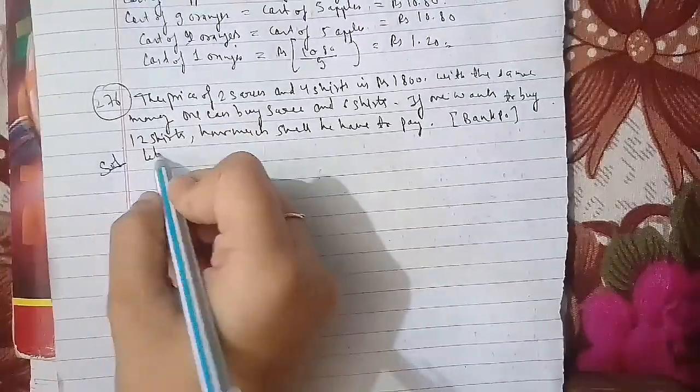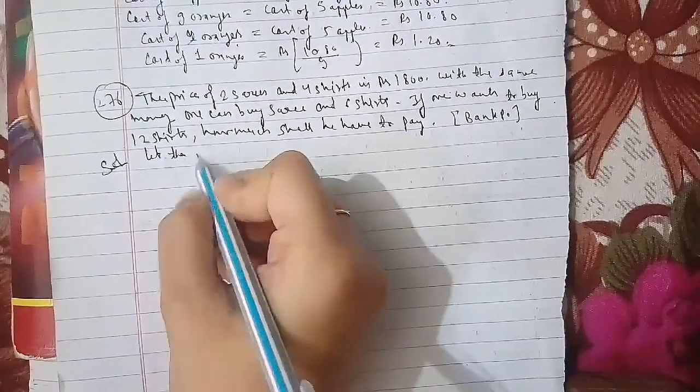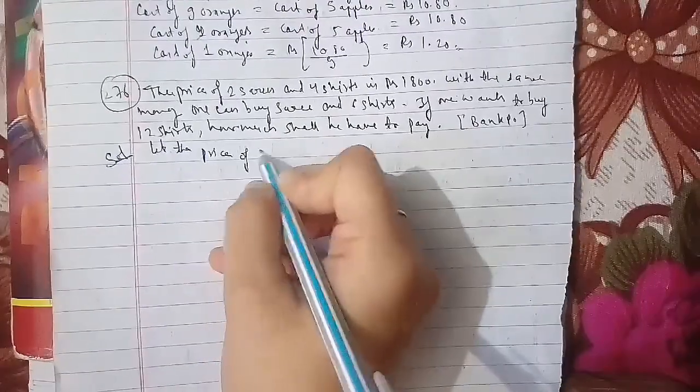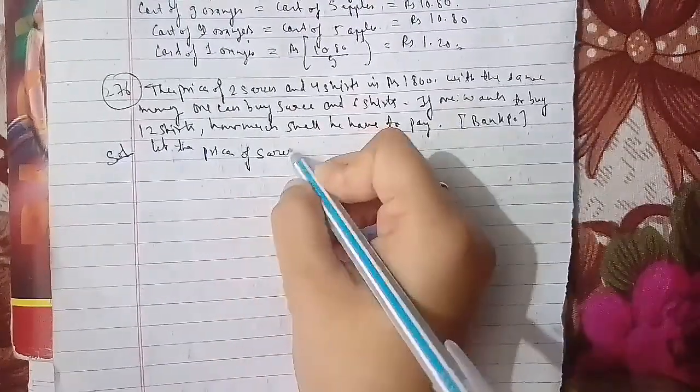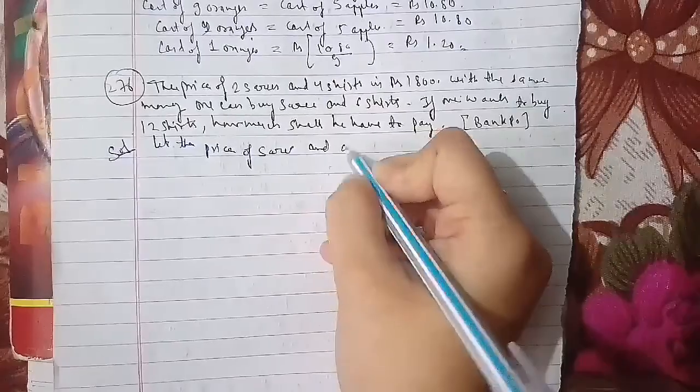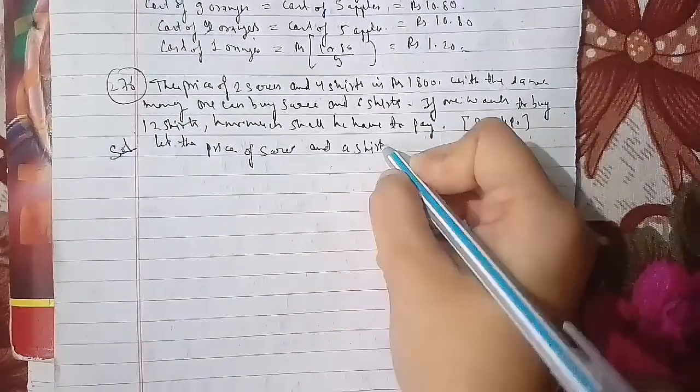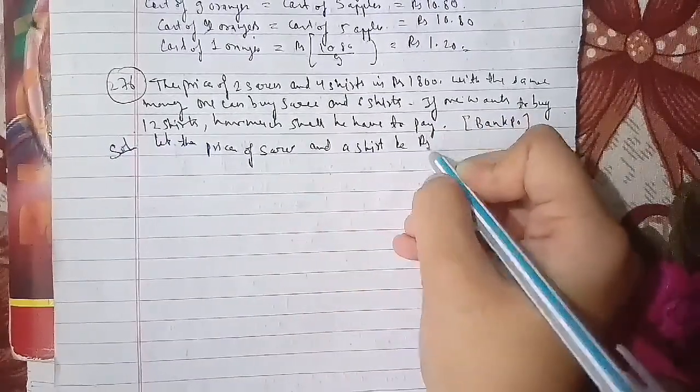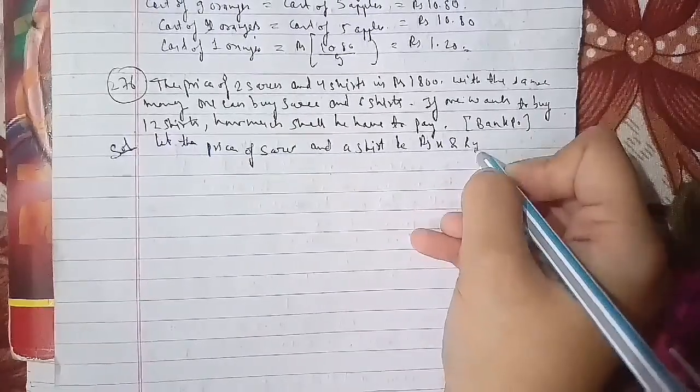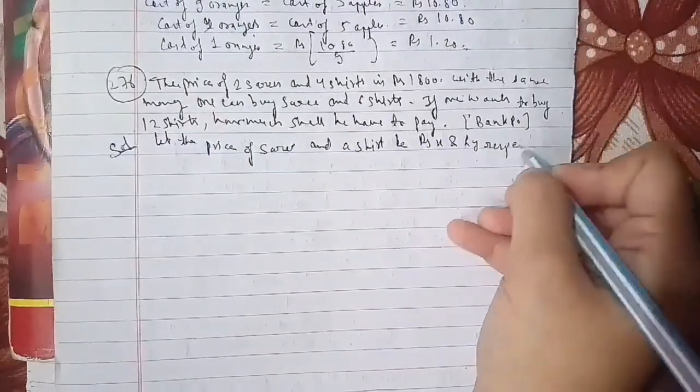Let the price of saree and shirt be rupees X and rupees Y respectively.